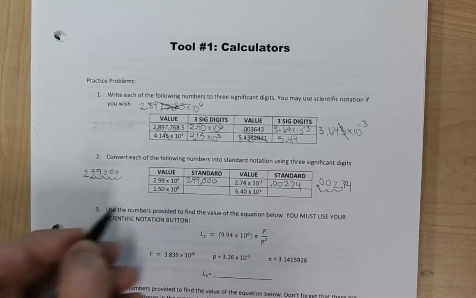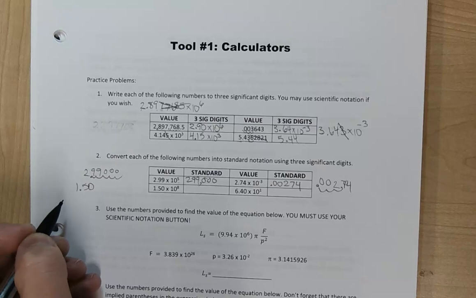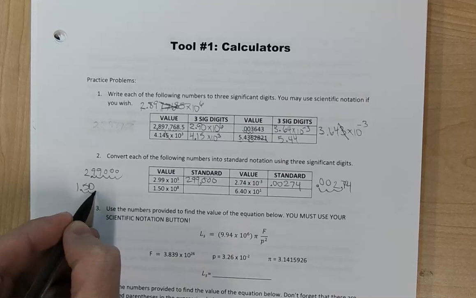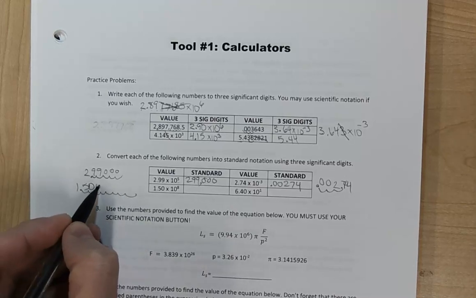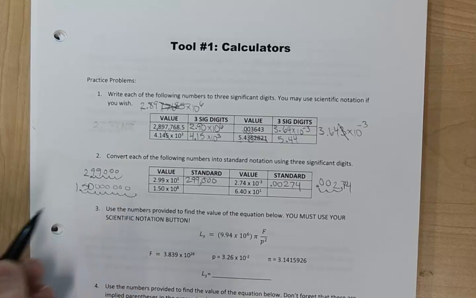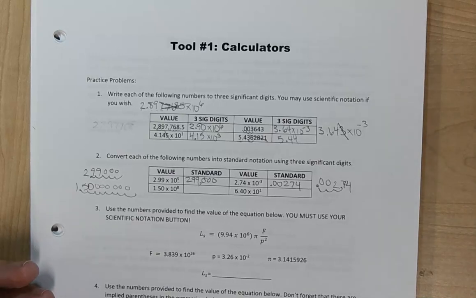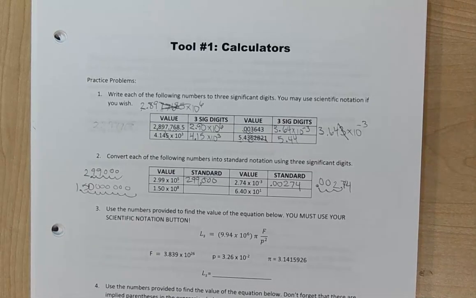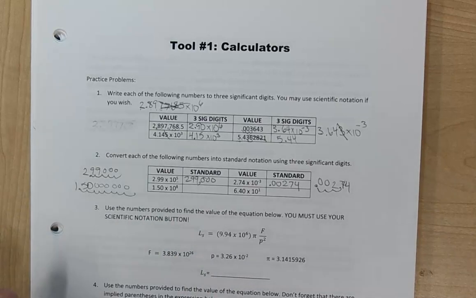How about this? 1.50 times 10 to the 8. All right, so I'm going to move it 8 places. 1, 2, 3, 4, 5, 6, 7, 8. And then 6 extra zeros. Isn't this a pain in the butt? Yeah, this is why we don't use standard notation for giant numbers like this. If you've got a giant number like 10 to the 8, just leave it in scientific notation. But I want you to put this in standard notation.